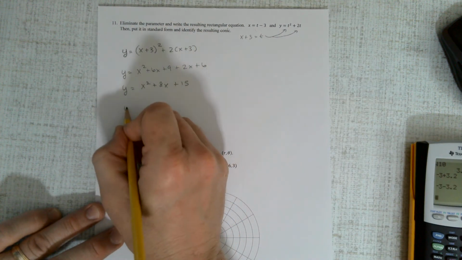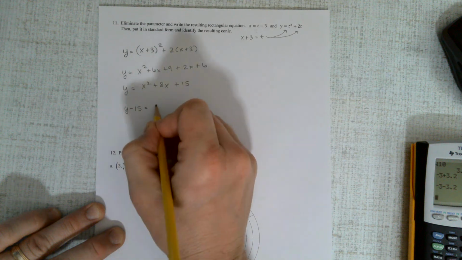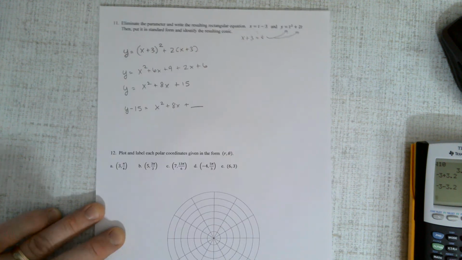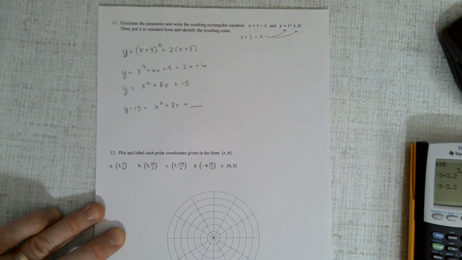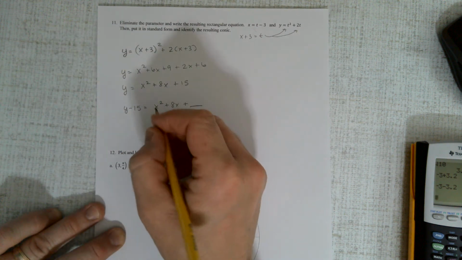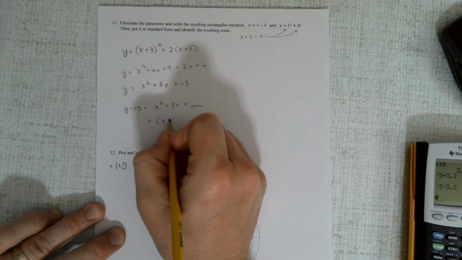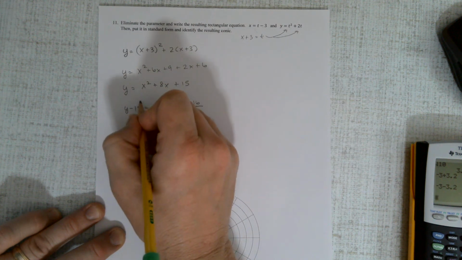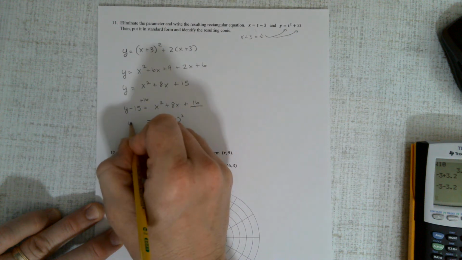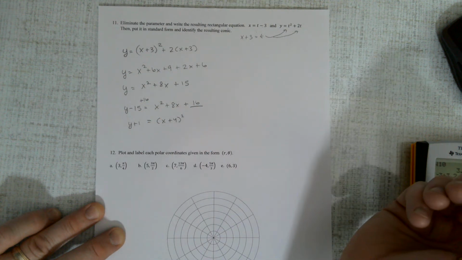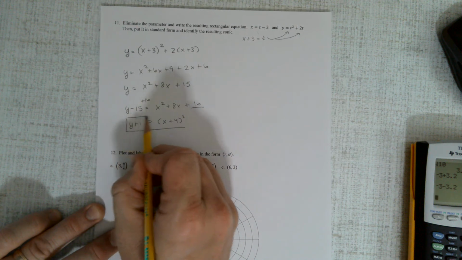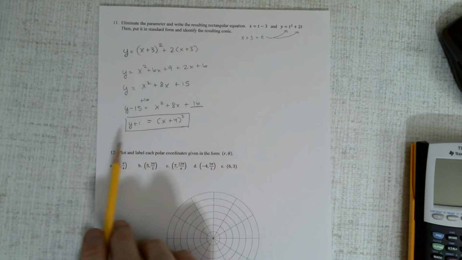Move this over here and I have y minus 15, x squared plus 8x, something to complete this square. What would I need there? Let's see here. This would be x plus 4 squared would be 16, so I need to add 16 to this side. Y plus 1. And hey, that's it. I have my y's on the other side, and there we go.